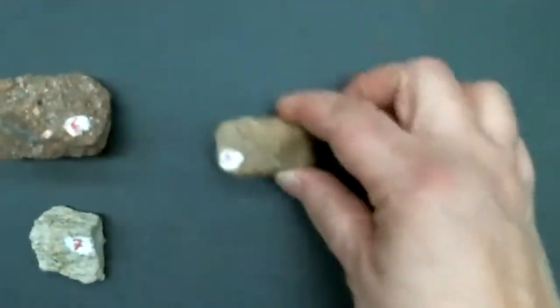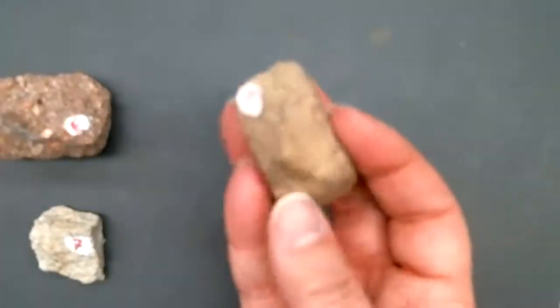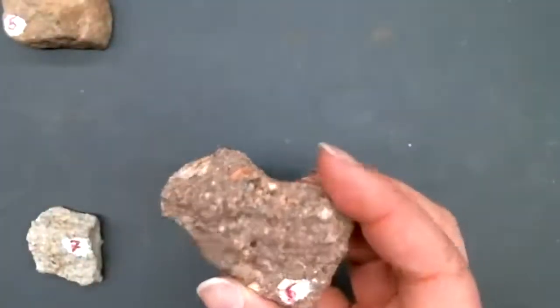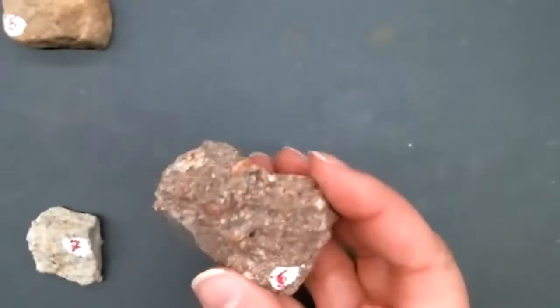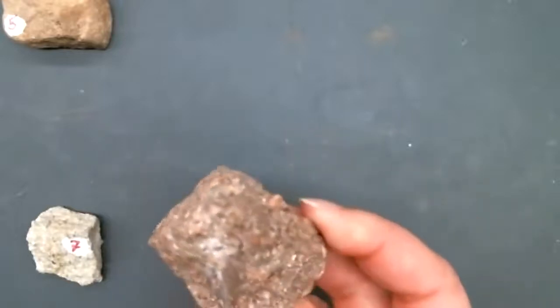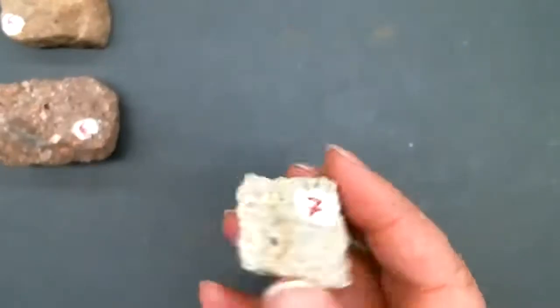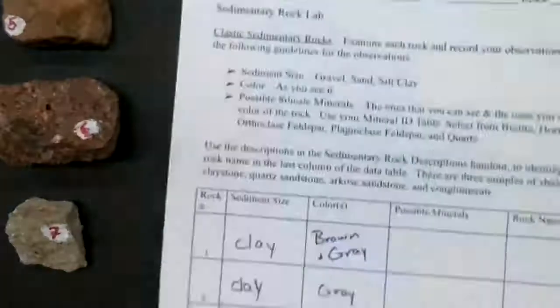All right. 5 is tan. 6 is kind of reddish or pinkish. It definitely has a reddish or pinkish tint to it. And this one is white to tan and gray.